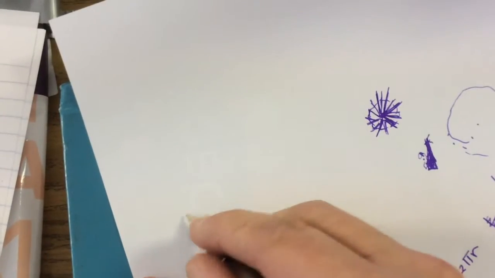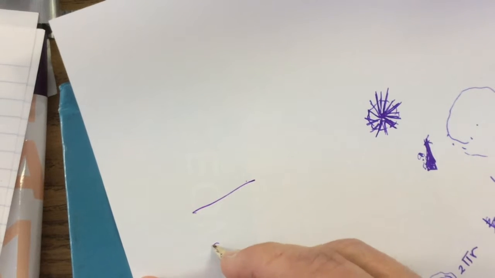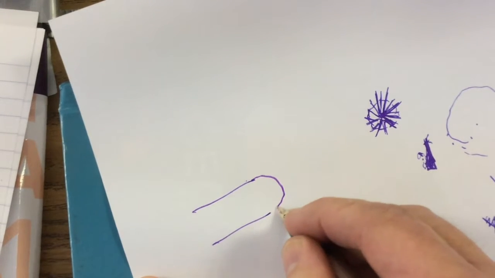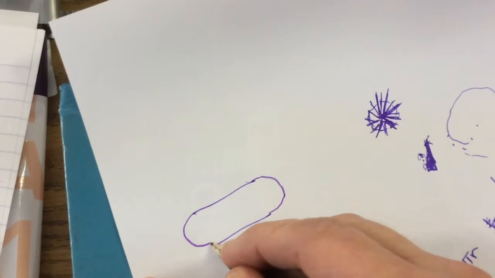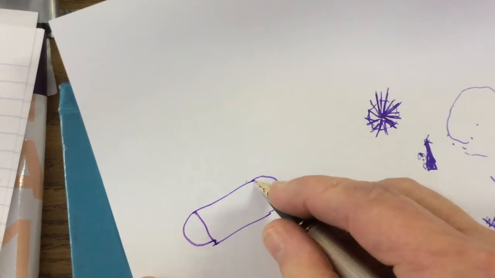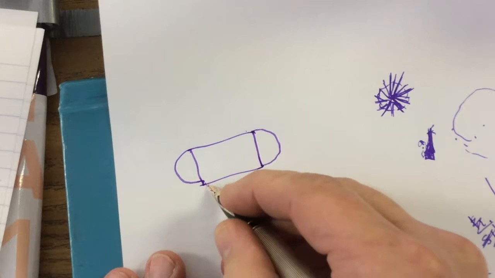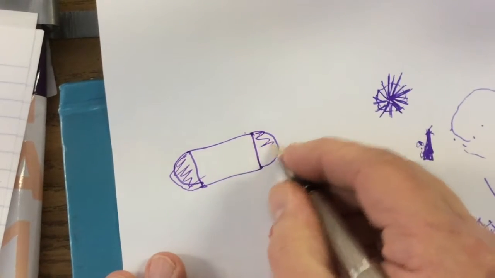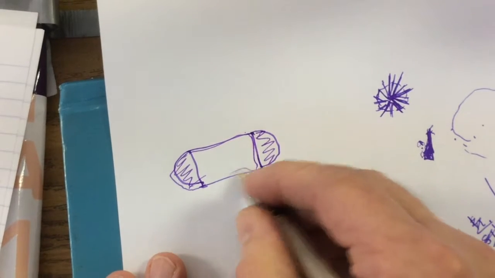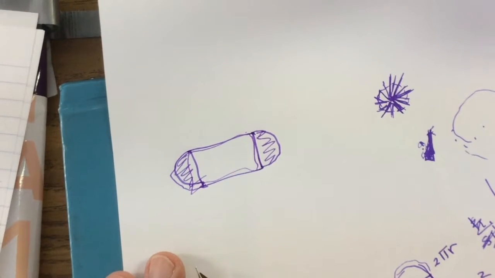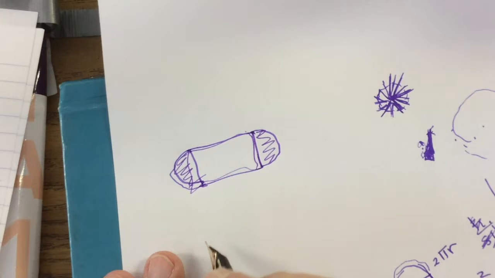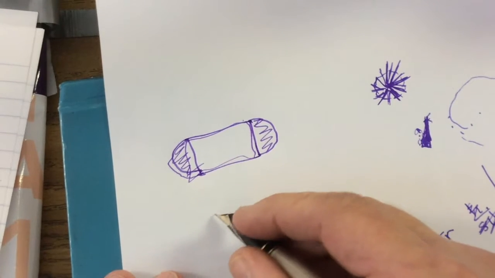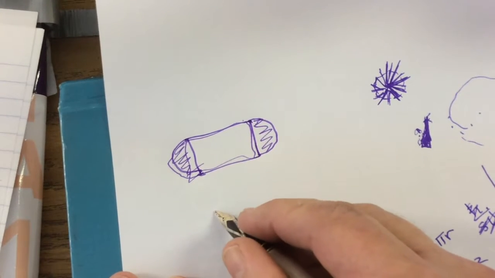Now, no matter what shape I give you, let's say I gave you a basketball court. You can find the area of this. This is half a circle. This is half a circle. This is a rectangle. You can get the area of that. You can get the area of many, many shapes now just by breaking it up into smaller pieces.